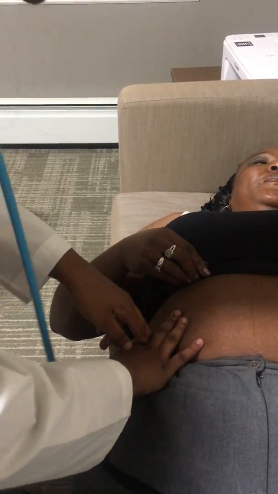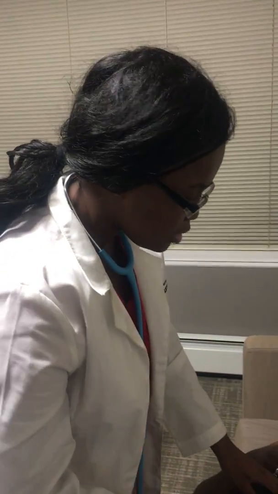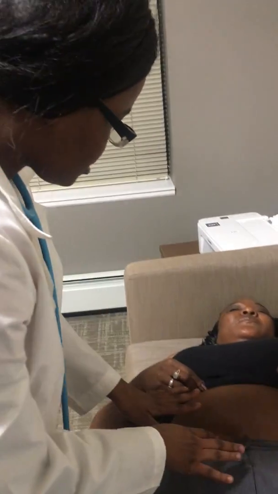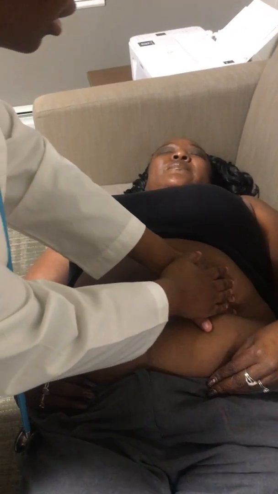No. Okay. What about over here? No. Okay. So we're going to do light palpation, which is 1 centimeter above the aorta. Well, in this case, she has her belly button covered, so I'll have a look down right there. All right. So tell me if there's any pain when I press down. No pain. Okay.